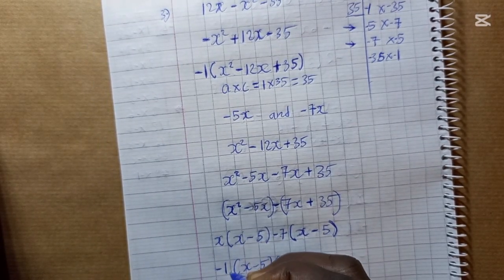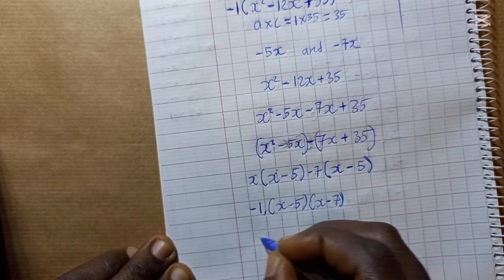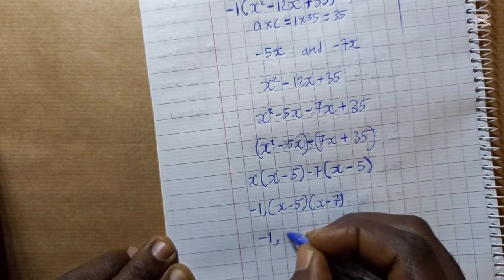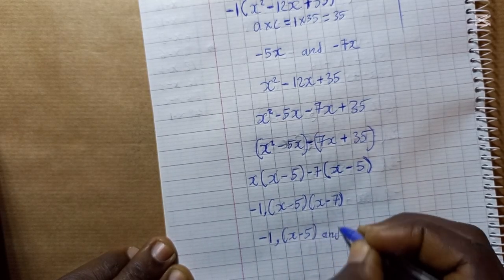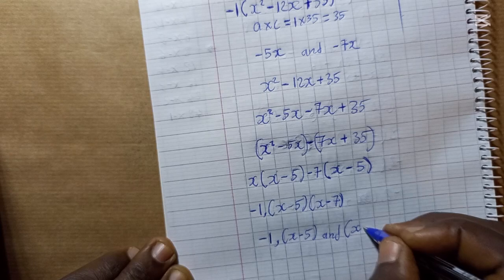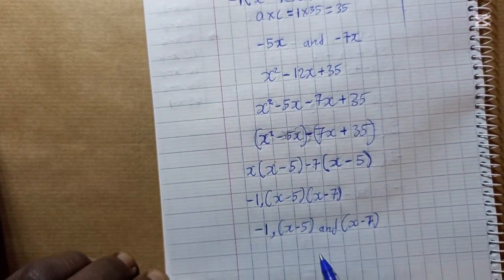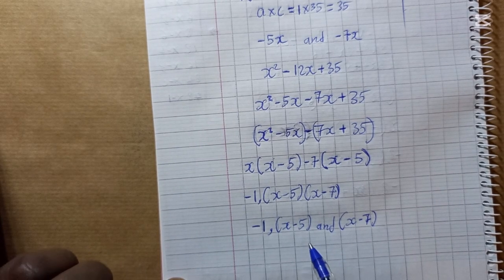So the final factors are minus 1, x minus 5 and x minus 7. So these are the factors of the quadratic equation in number 3.